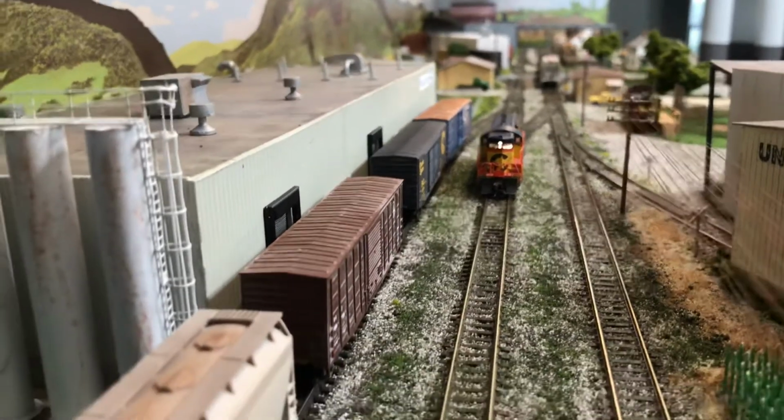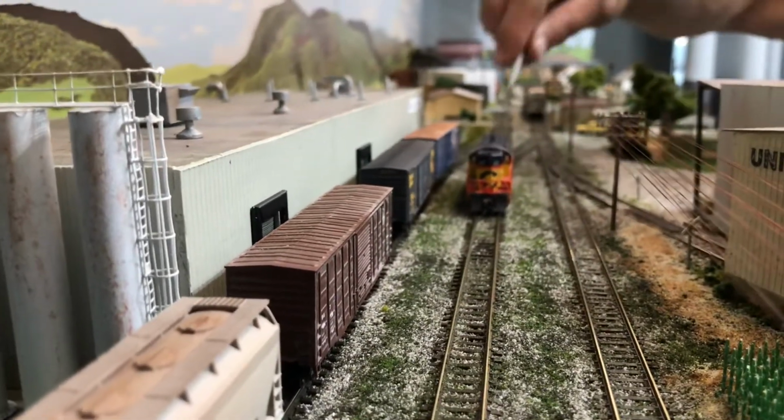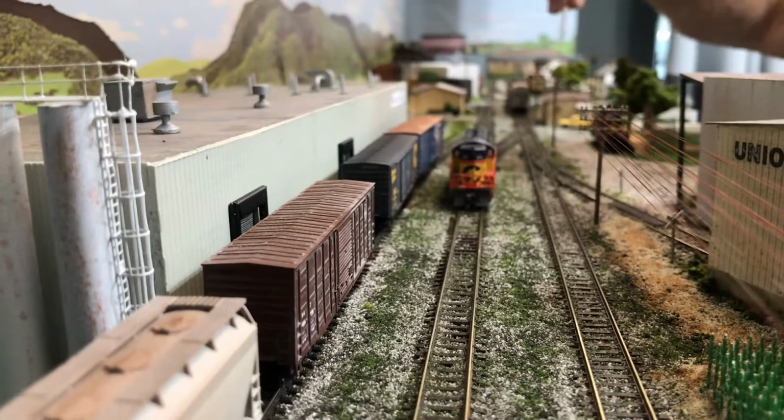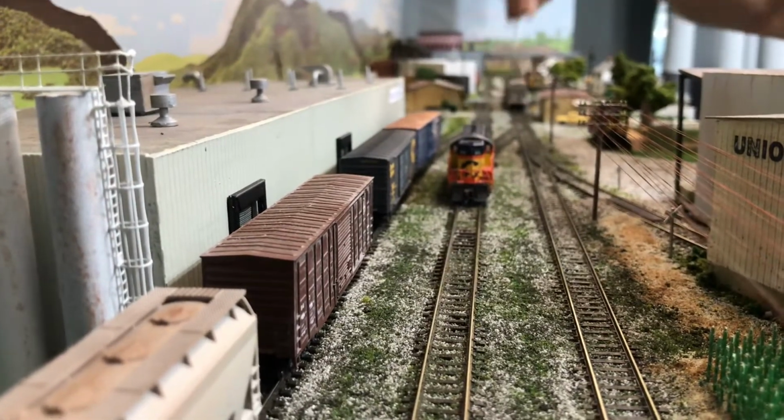If you're not familiar with my layout, that's Wear over aluminum on the left, and that's what we'll be switching in part 4.